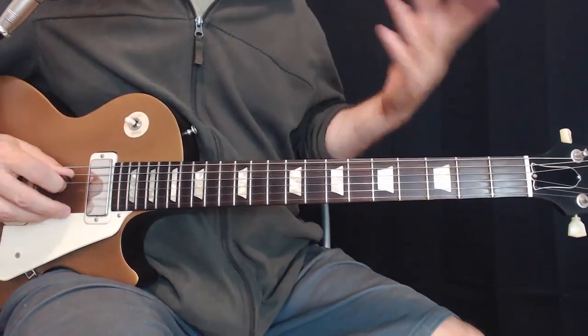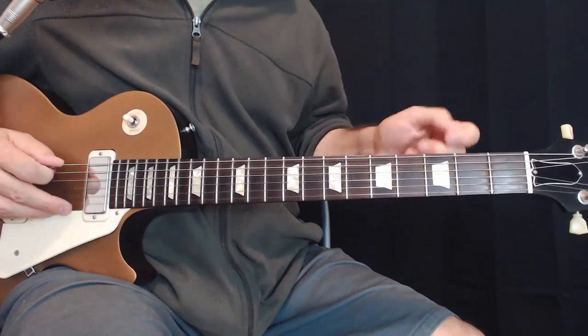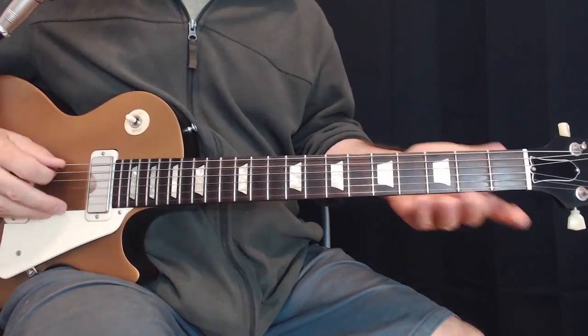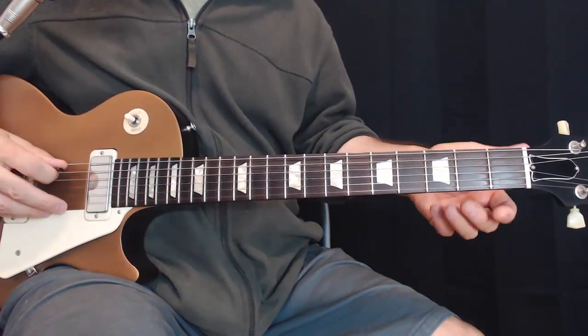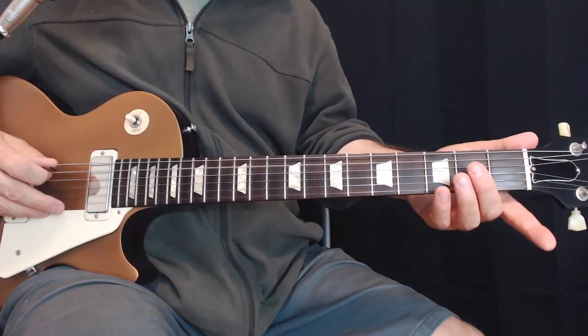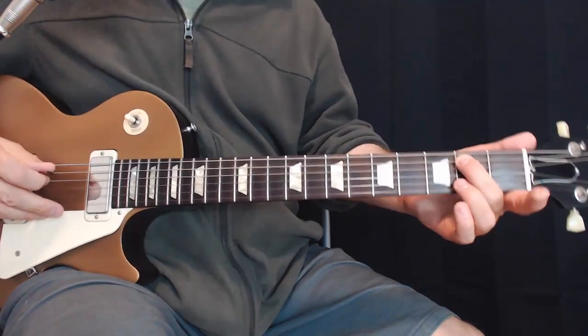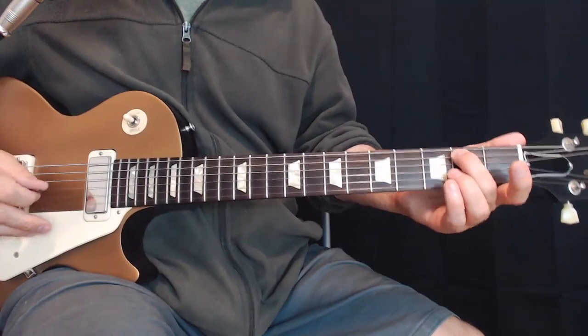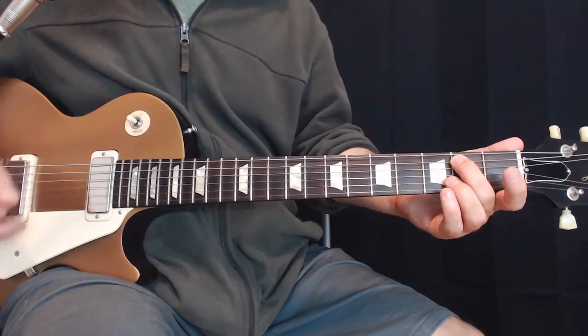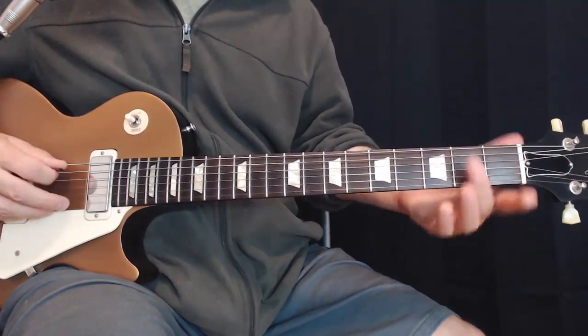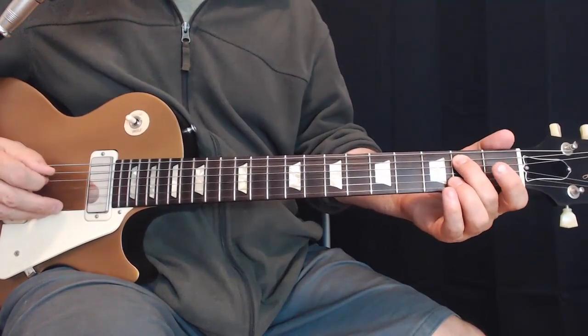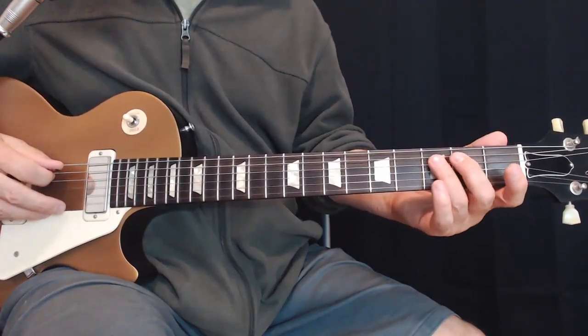All right, now that we've got that, let's start with an A. Now we know the 5th string is an open A, right? That's an A. And let's go to a B. A B is 2 frets away. That means it's a whole step from A. All right, so A to B is a whole step. B to C is a half step.